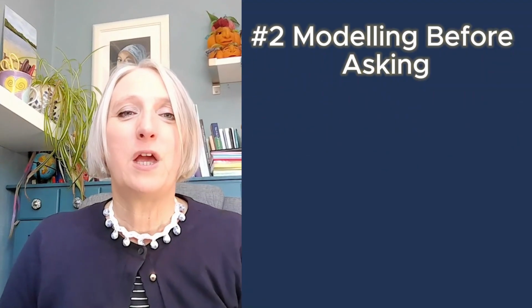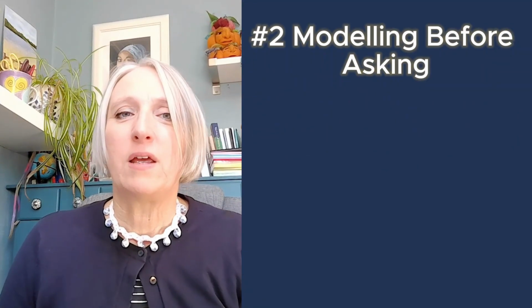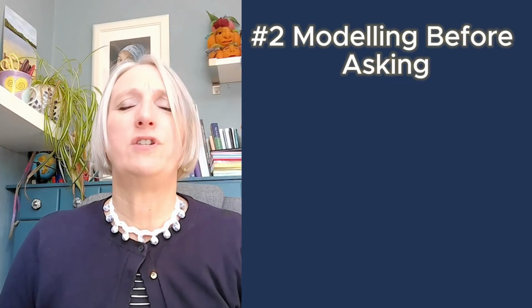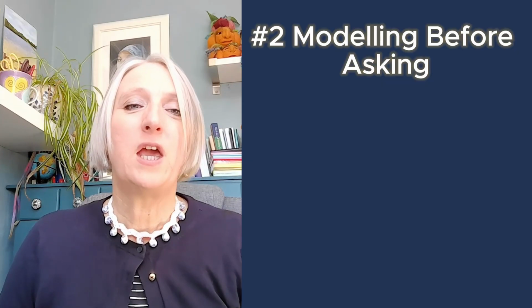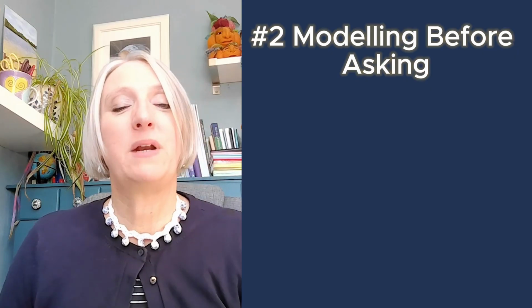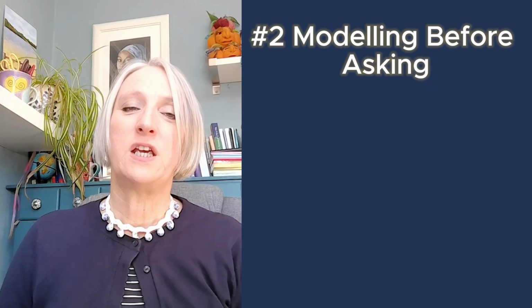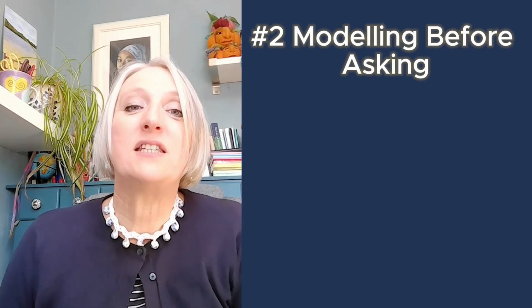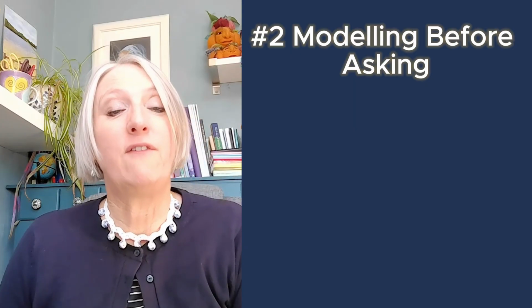Number 2, modelling before asking. This is something teachers often do instinctively as well. Before asking learners to explain, justify, or compare, we model the language first. But in subject classrooms, this isn't just an example, it's a way of making the thinking visible through language.